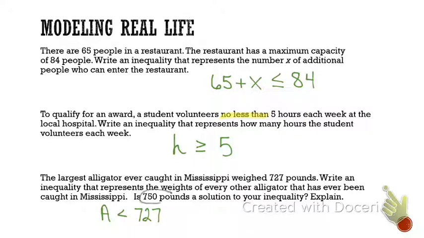So, let's answer this question. Would 750 be a solution to this inequality if there was another alligator caught? Is 750 less than 727? Absolutely not. That would be a new record. So no, 750 is not a solution.